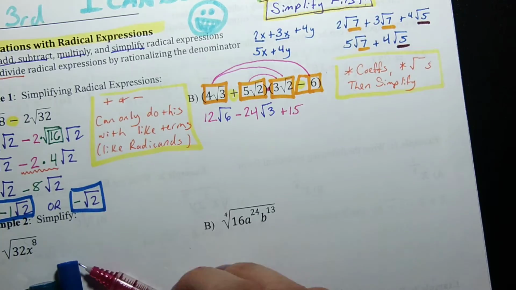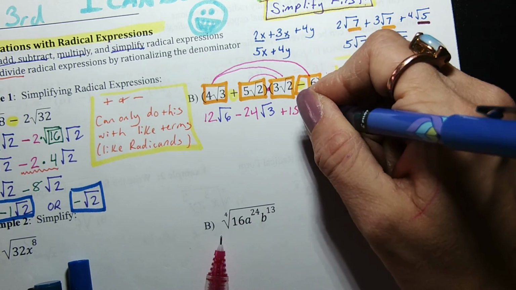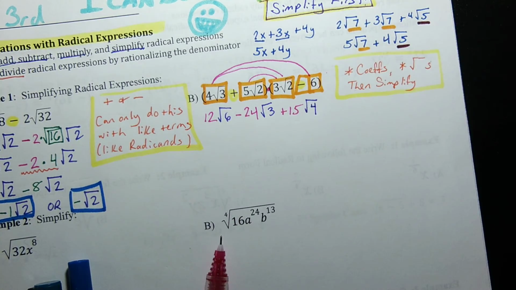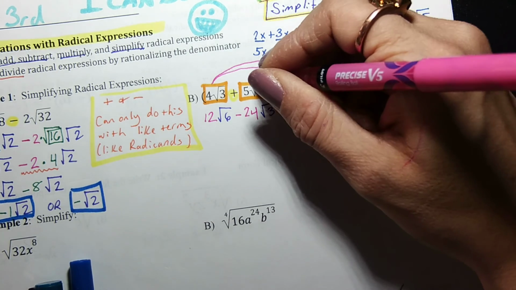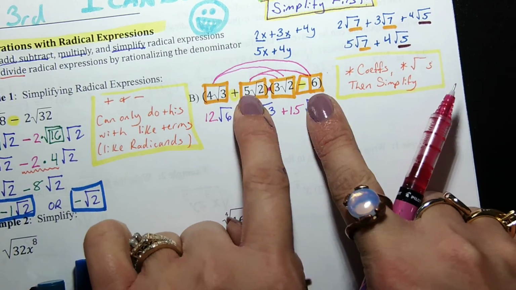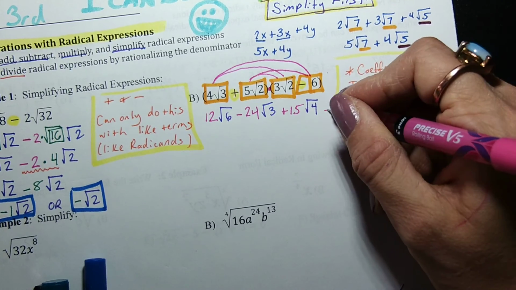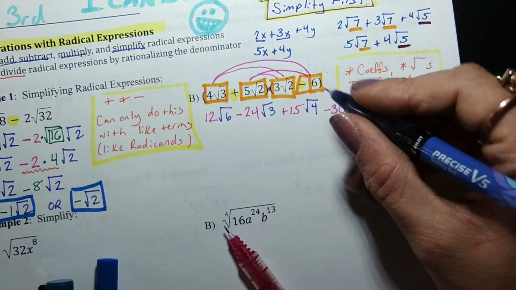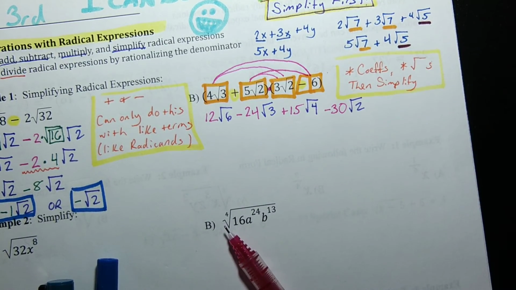Radical 2 times radical 2 is? Radical 4. Do you leave it like that? We are not going to leave it like that, but we're going to leave it like that for now. We're going to do our last product. 5 rad 2 times negative 6. Negative 6 is a coefficient, so negative 6 times 5 is negative 30. And then the rad 2 on the end.